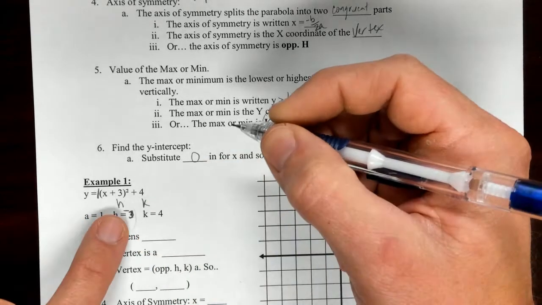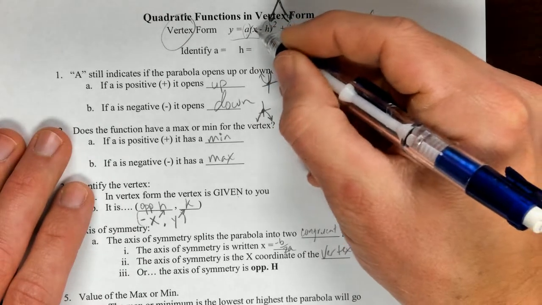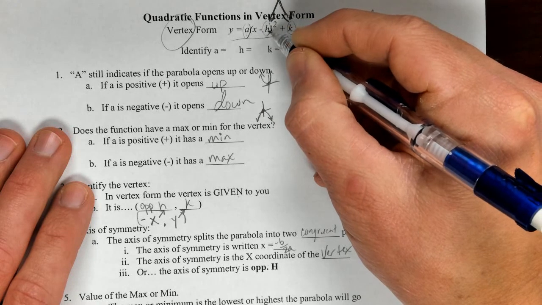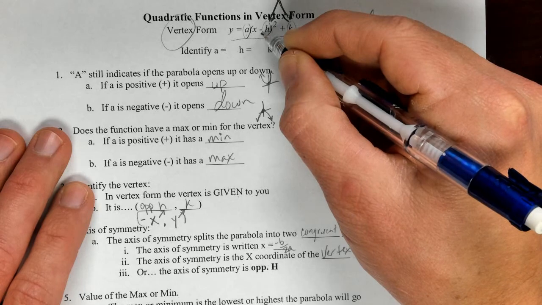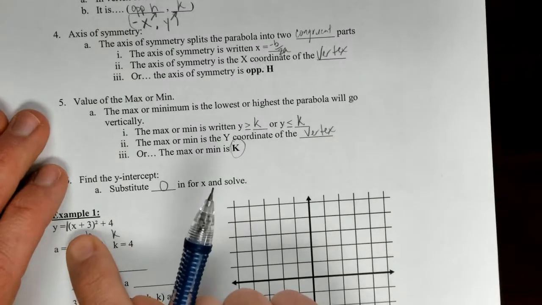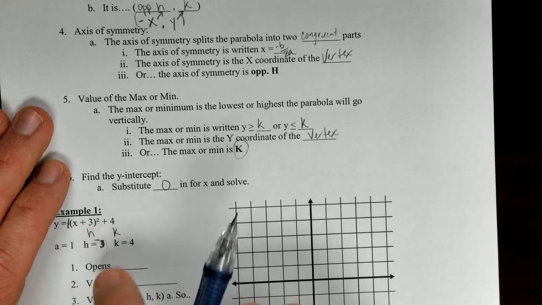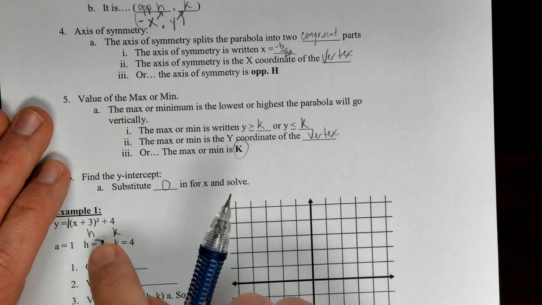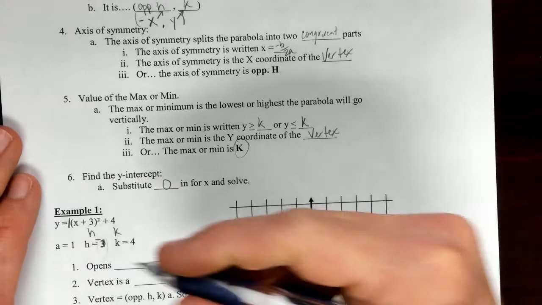Now let's look at why it's a negative 3. Because again, let's go back to our vertex form. Our vertex form is y equals a parentheses x minus h. So if you plug in a positive number right here, it's going to stay minus. The problem is, in my example, it's a plus. So the only way for me to get that to be a plus sign is I had to plug in a negative number. So h is negative 3. I'm going to change that for your paper, so when you watch this video, you will have the correct number right there.